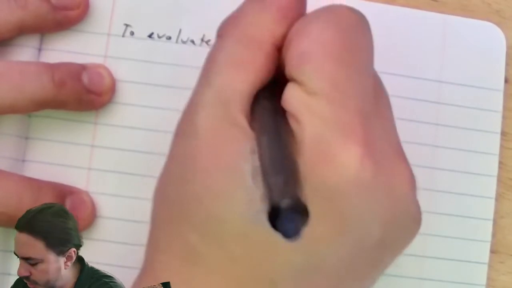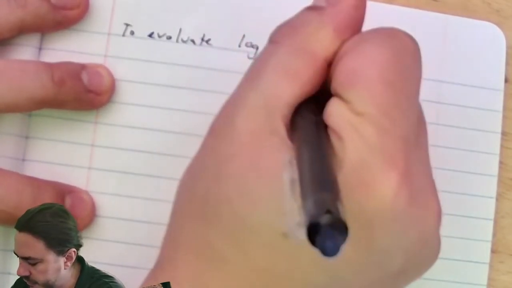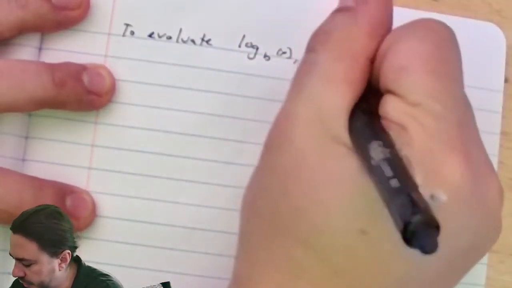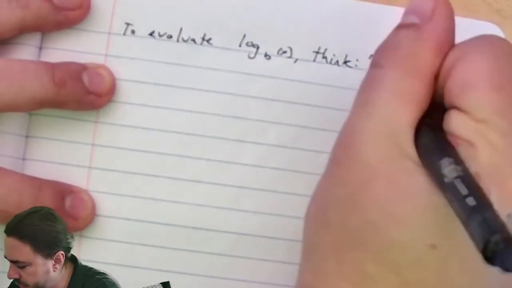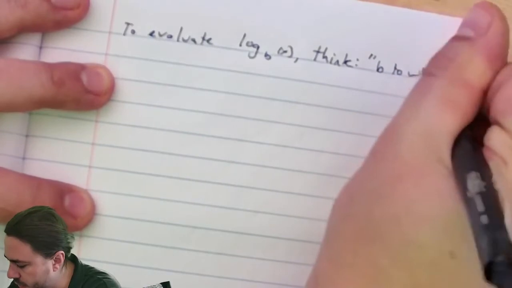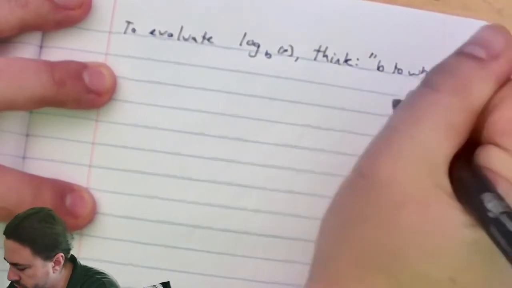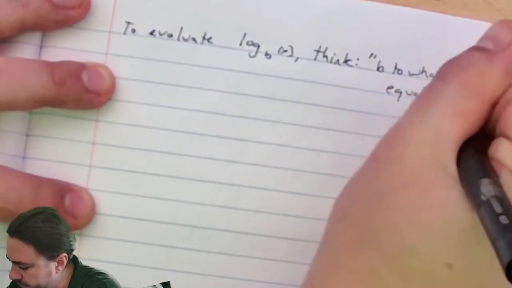I'm going to write some down here, and I'll talk through how I would think about evaluating them quickly. So when you're trying to evaluate log base b of x, you want to think: b to what power equals x.